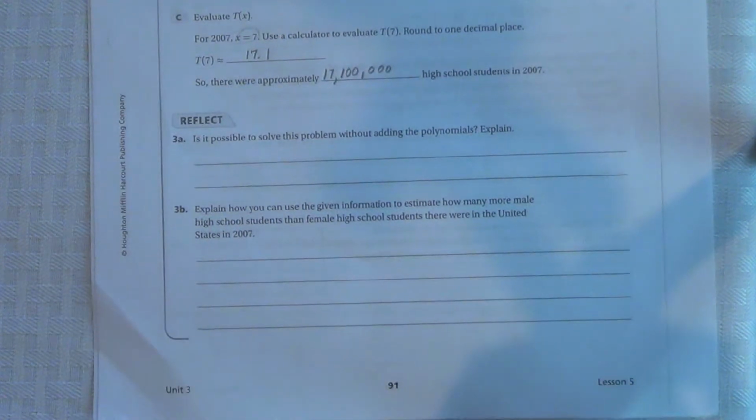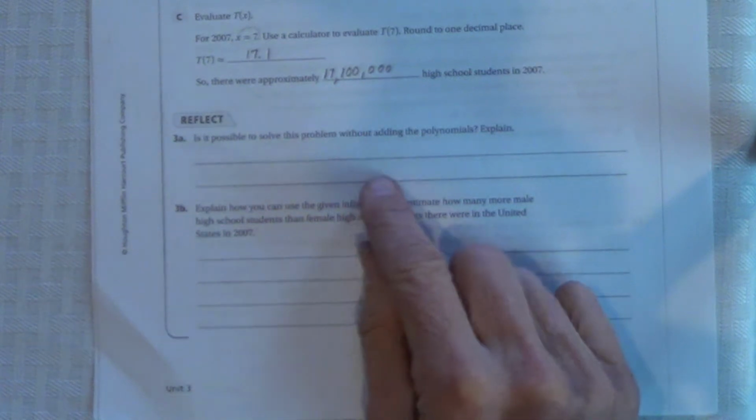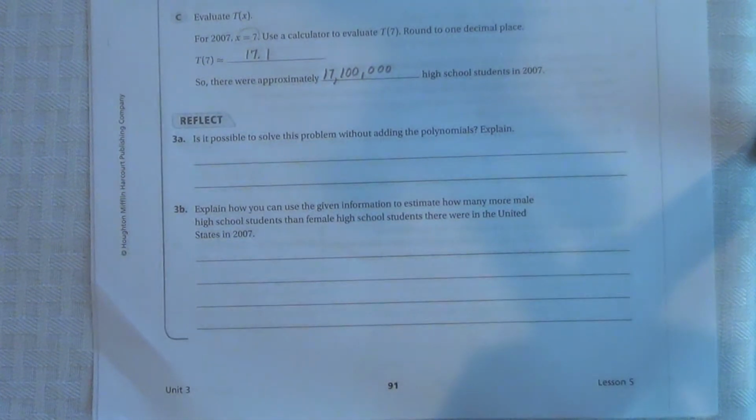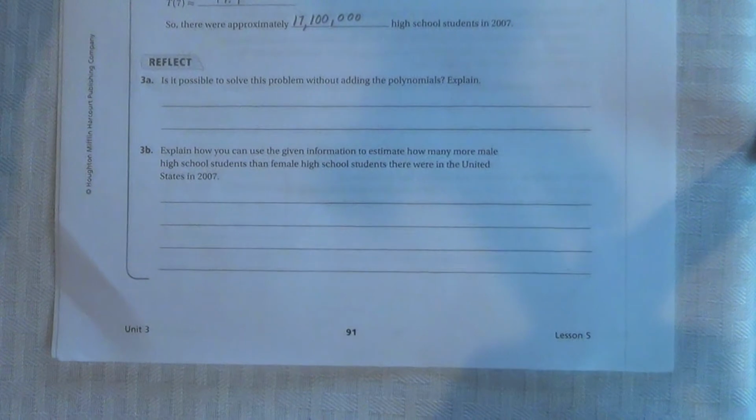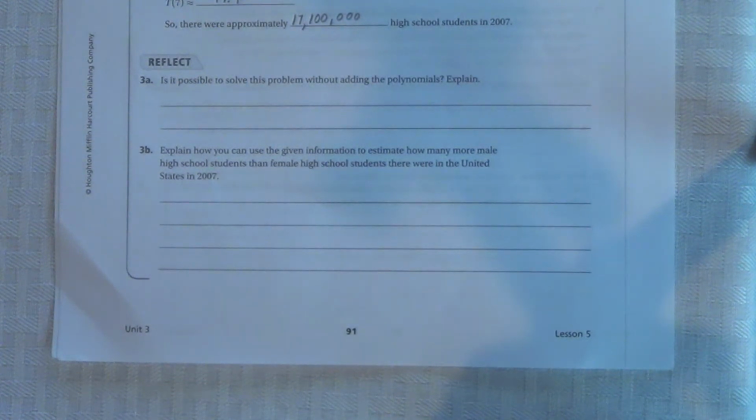So, is it possible to solve this problem without adding the polynomials? Yes. You could estimate the number of males and females separately for the year 2007 and then add the answer. It should come out the same. And then the other question there is explain how you can use the given information to estimate how many more male high school students than female high school students there were in the United States in 2007.